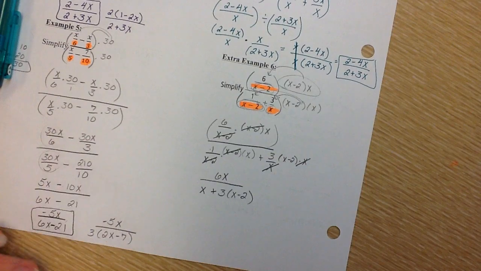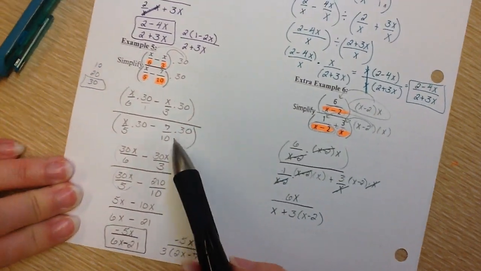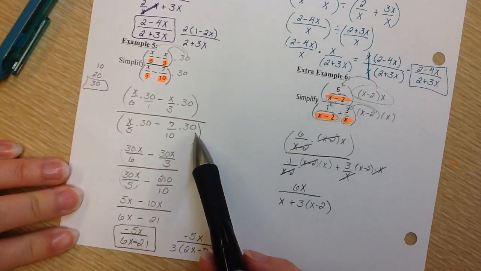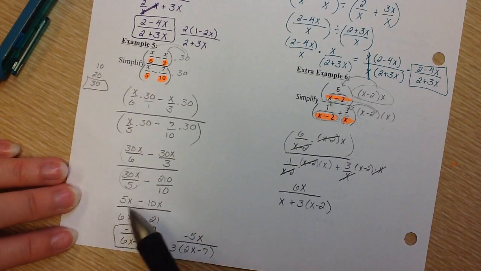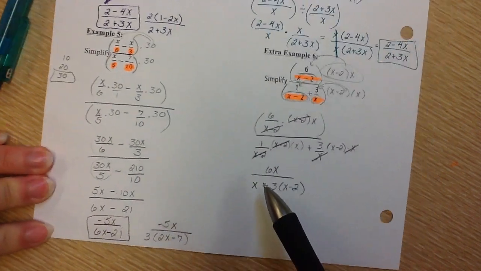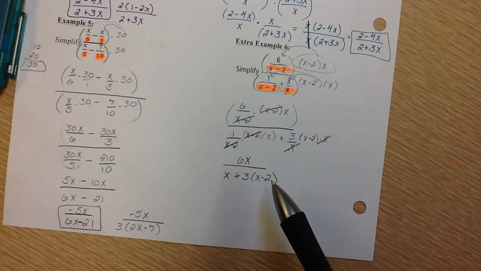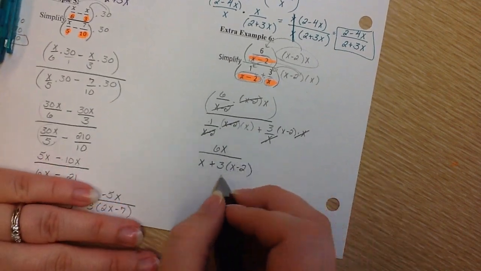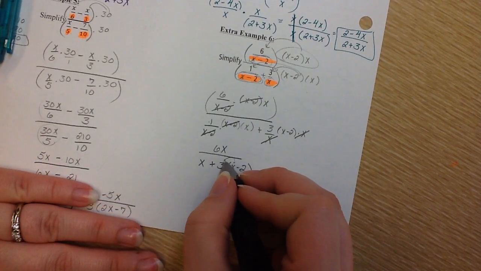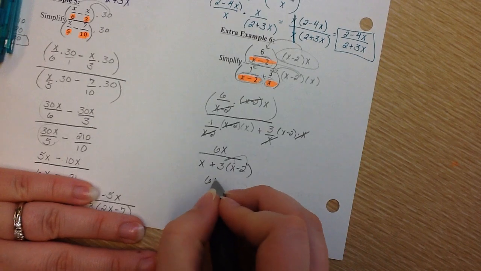So now after doing that multiplication, like in this one, after multiplying by 30, within the next step or two, you should get rid of that complex fraction. If you don't, you didn't multiply by the right thing, or you multiplied wrong. Okay, so then now the only thing I need to do is distribute this 3 in.